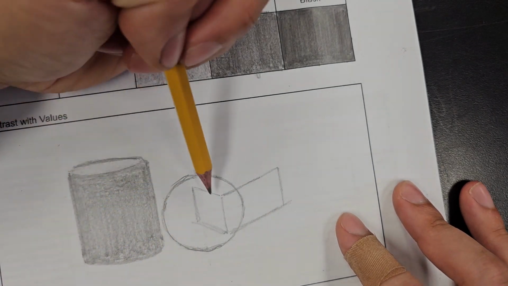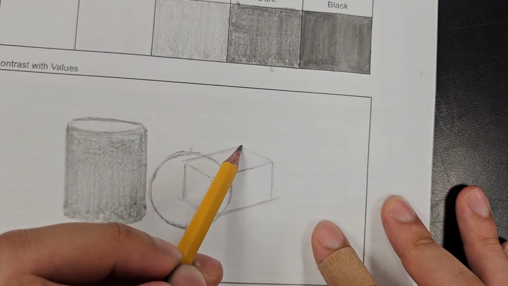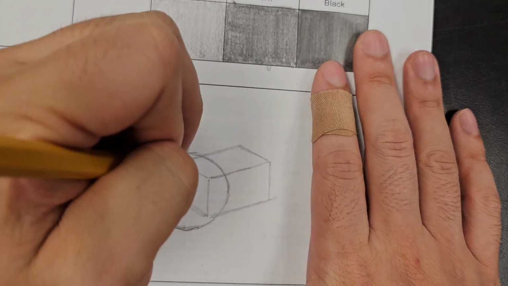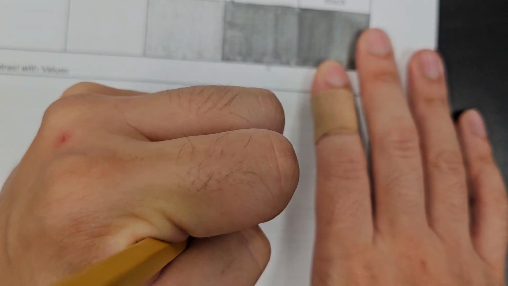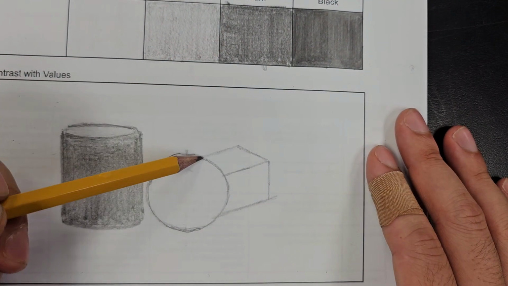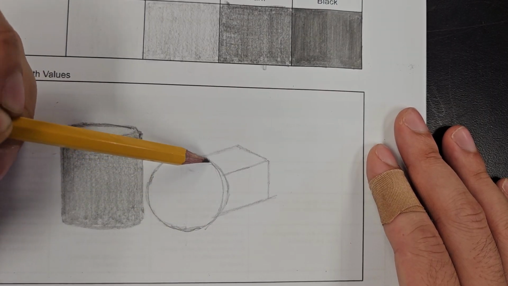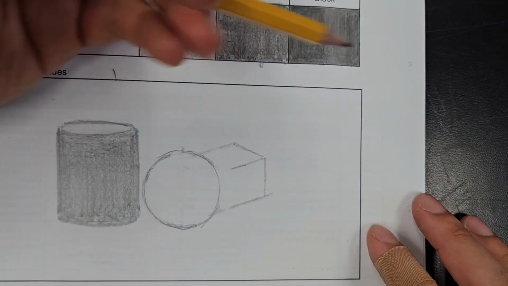I don't want to accidentally draw the wrong line just because I can't see it. And then I can just erase anything that overlaps. Looking at my sphere right now, it's a little off because I didn't measure properly. And this is why we measure properly, guys.